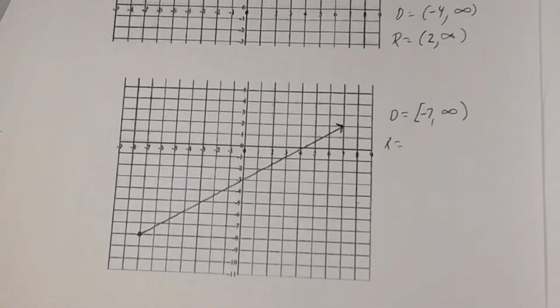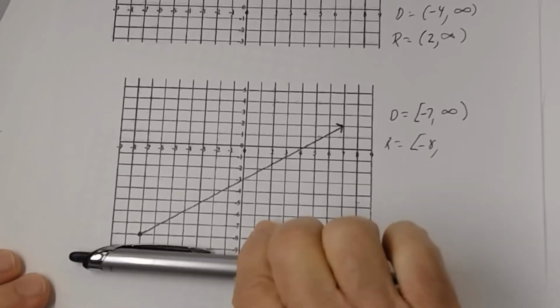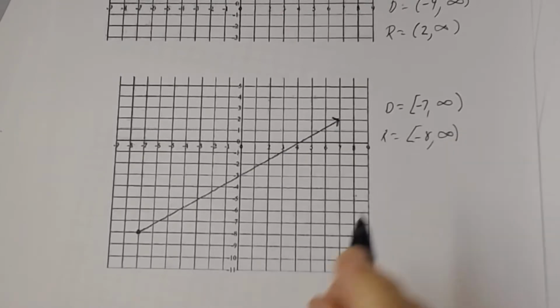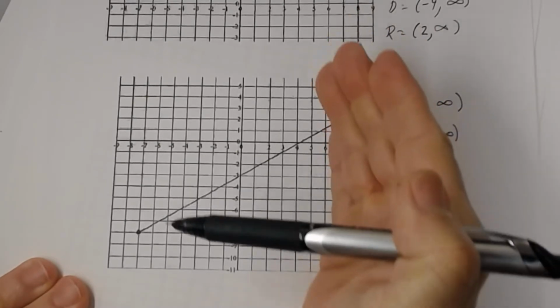What do you think the range is? With bracket or parentheses? Bracket, good. So bracket, -8 all the way to what? Infinity. Infinity is always parentheses, because infinity's not a number. It's not a bound. You're not stopping there.